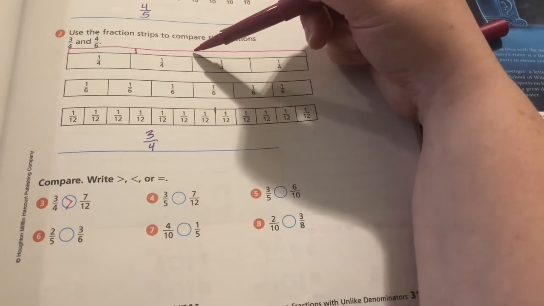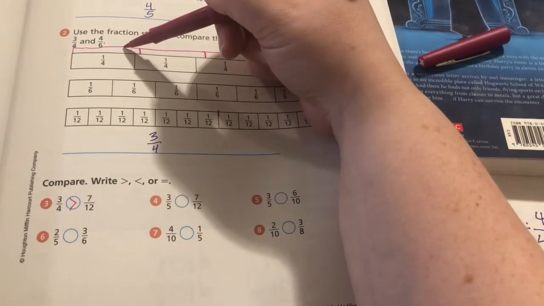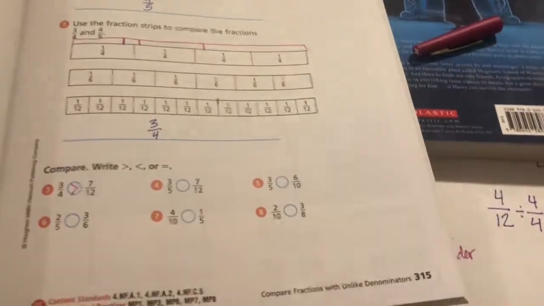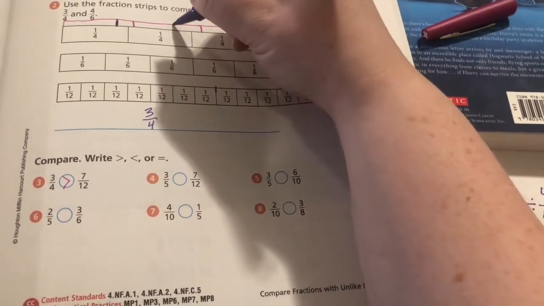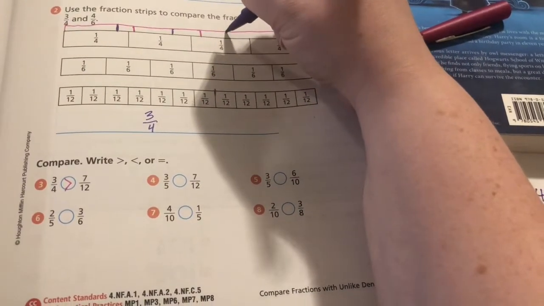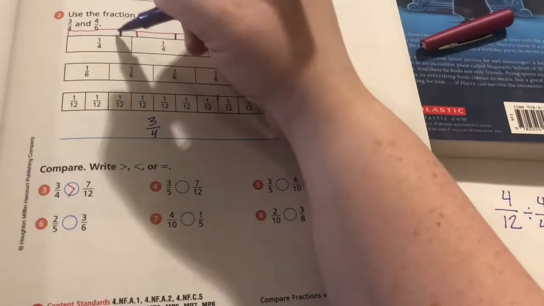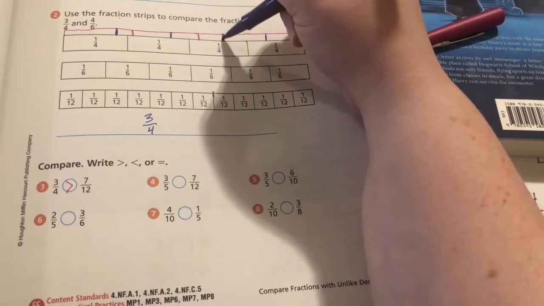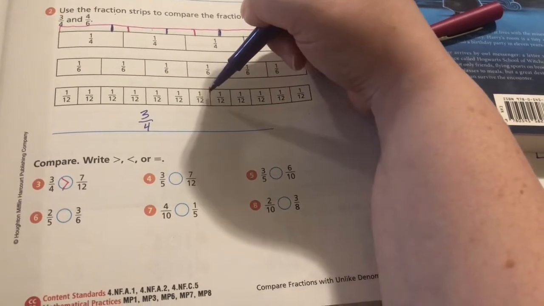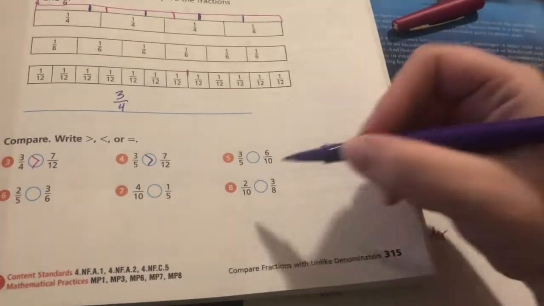1, or no, I'm sorry, a little smaller than fourths. 1, let's get a different color pen. 1, 2, 3, 4, 5. Not perfect, but it works. So 1, 2, 3/5 would be about right here versus 7/12. So I think 3/5 is bigger.